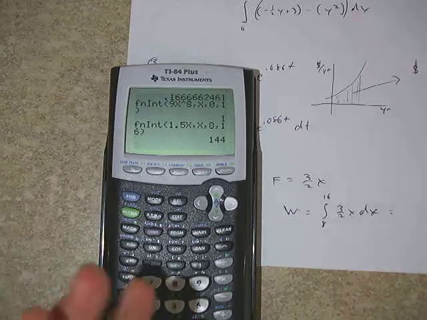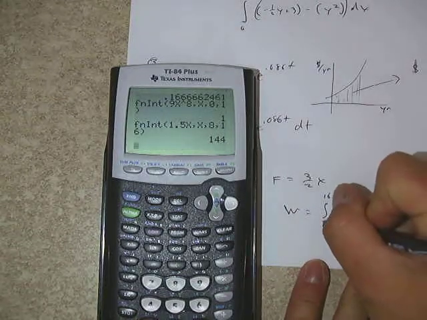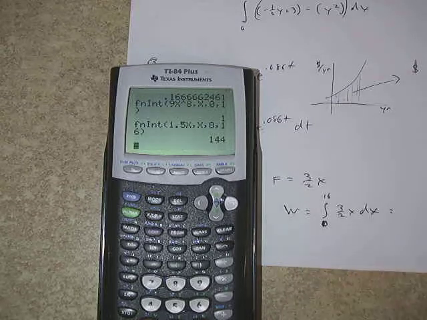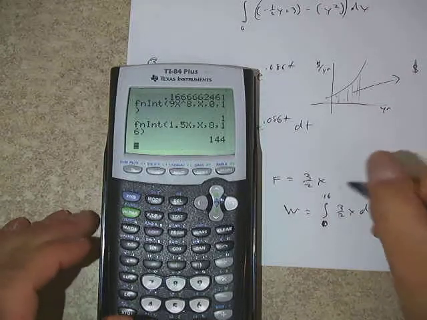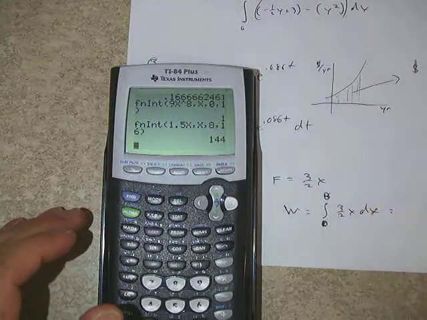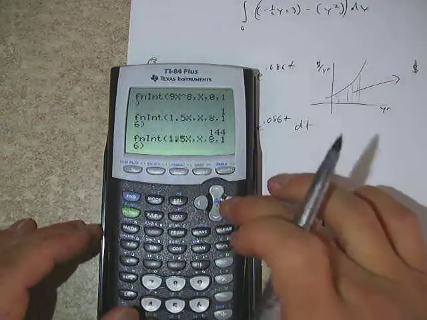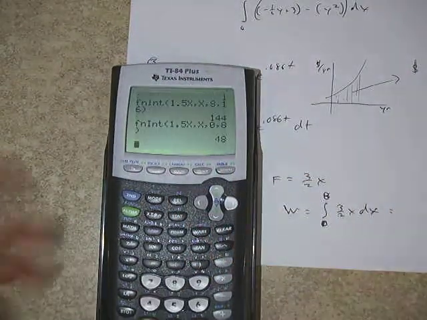It gives you a different answer than what they have. Let me check. What's it say? It's got 48. 144. Let me see here. So we got 1.5x, right? That's what integrand you used? So 144, what did it say in there? 48. Is it 48? For the integral from 0 to a. Oh, you know what? That's right. I messed that up on the 8 part.